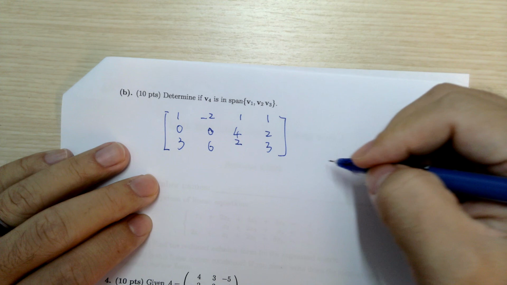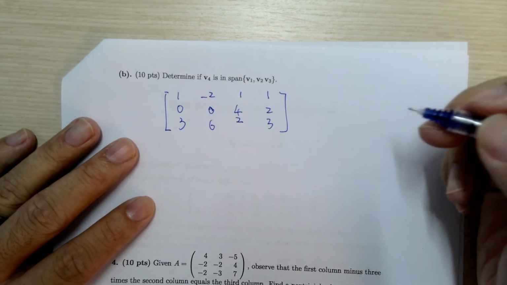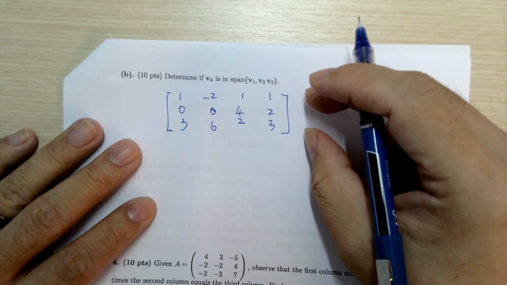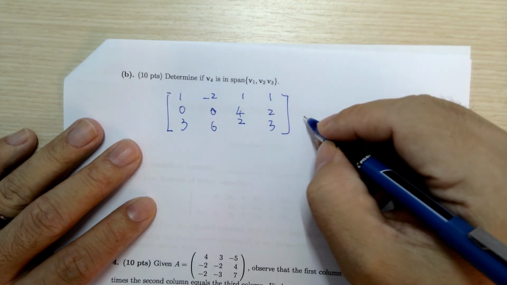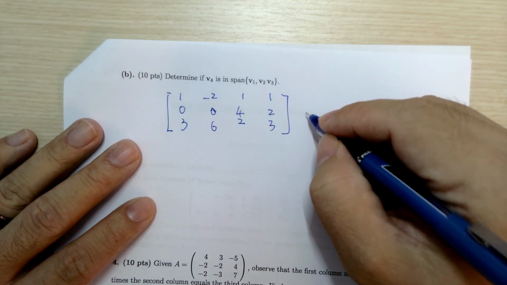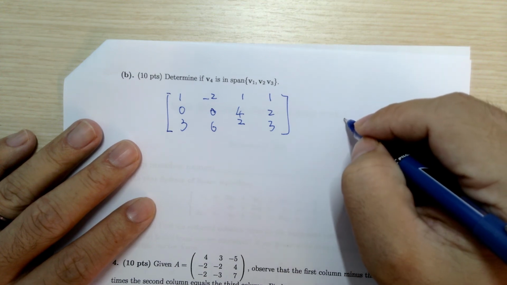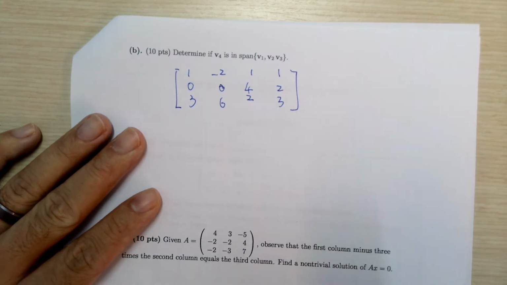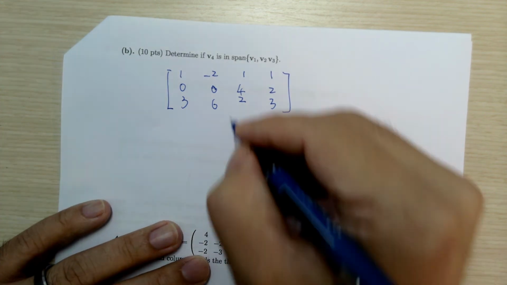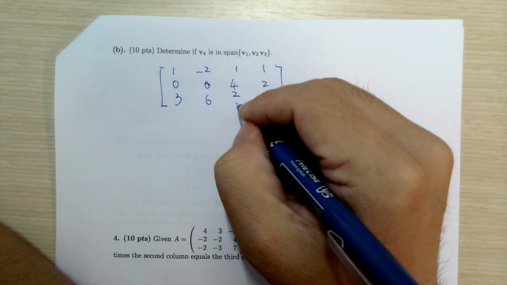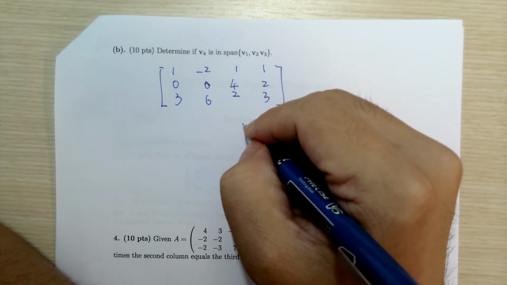Basically, we're looking at this augmented matrix, and whether the corresponding system of linear equations is consistent or not. Okay, so same thing.